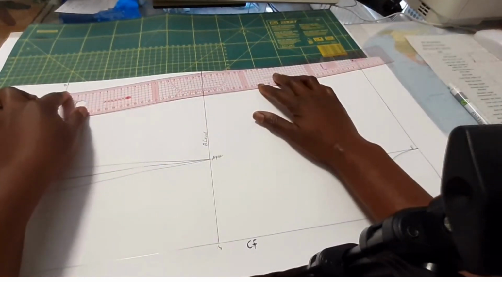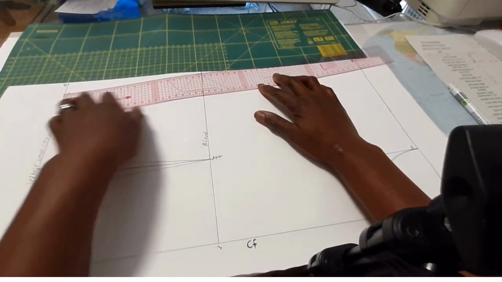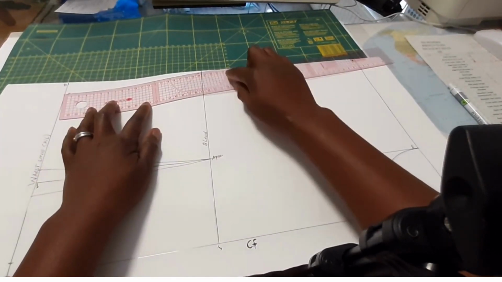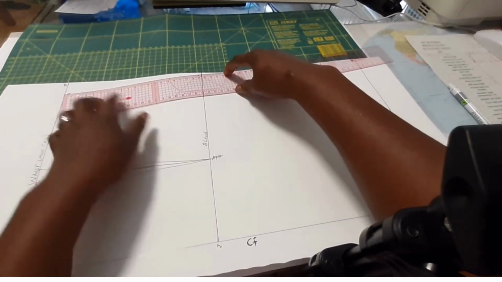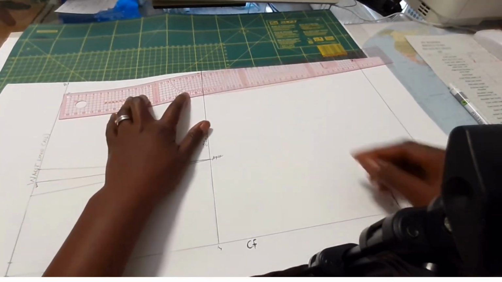From point J, measure your side waist length and slant your ruler to meet exactly where your side waist length is. Mine is 24.1, as you can see. So I'm going to mark from J to this point. That is my side waist length.